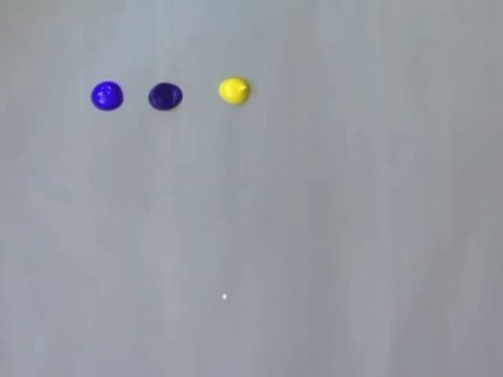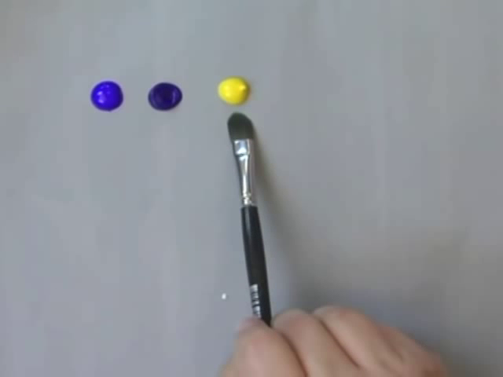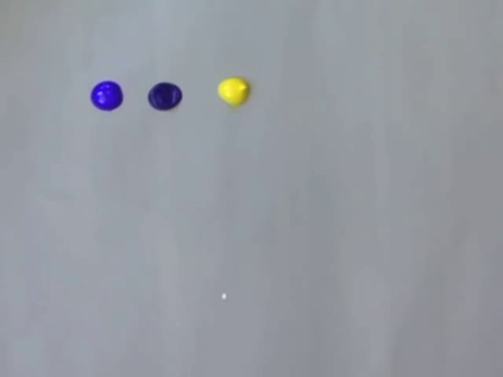Since I've taught this many times, I know that most of you are going to tell me that if I take the ultramarine blue and the yellow, I get a nicer green.